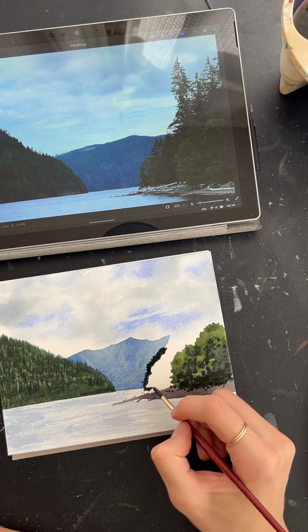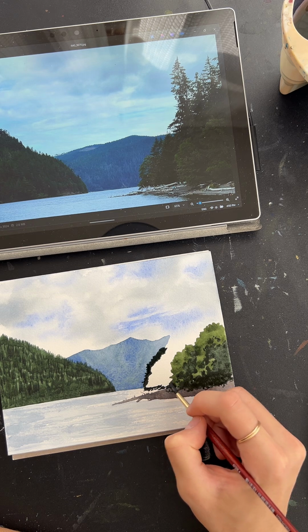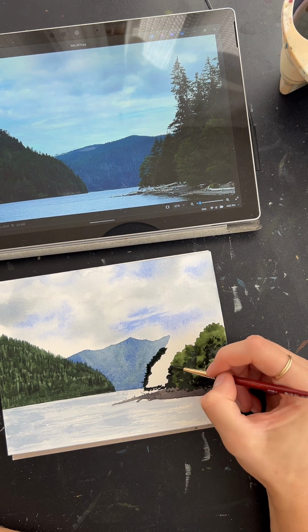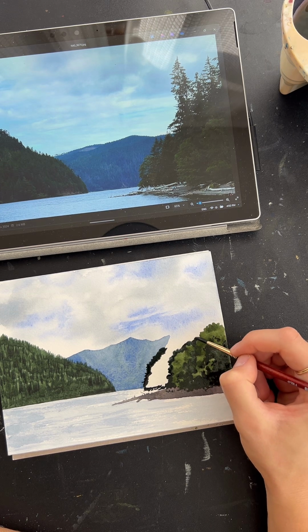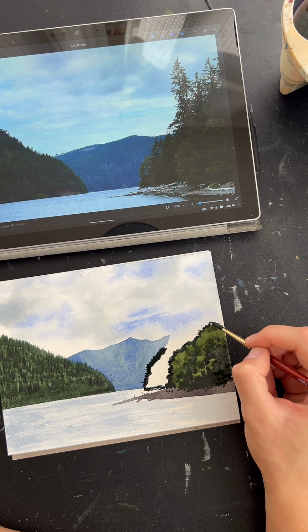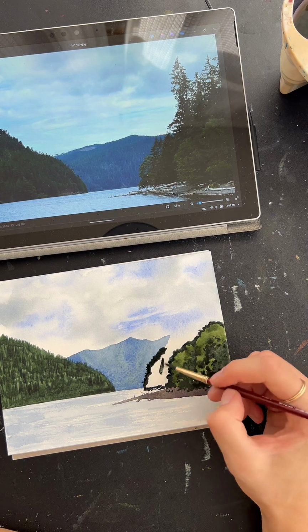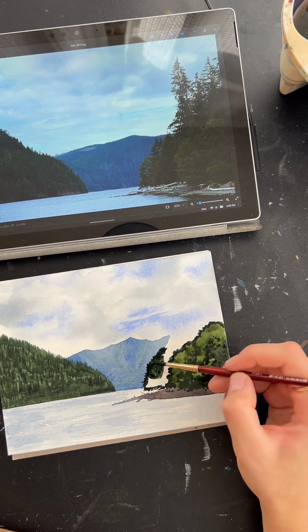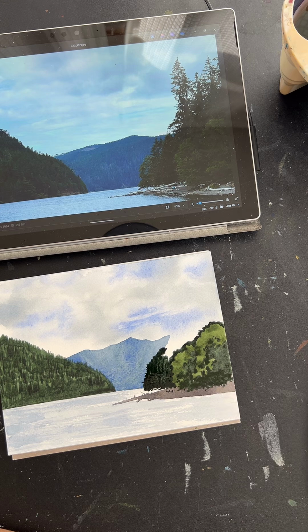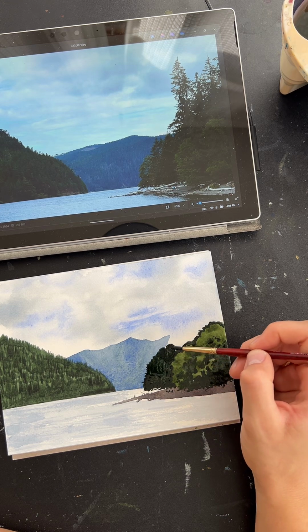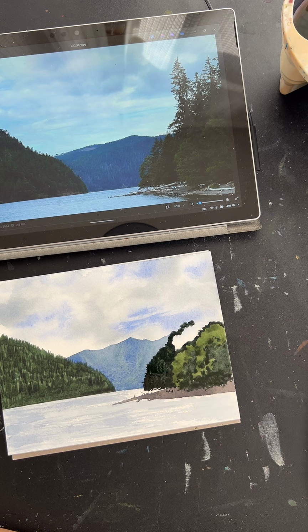Don't worry about what it looks like right now. Painting around these lighter trees. Again, with a circular motion, shaky hand to give it a natural looking tree outline there. And then just fill that in. I'm going to take that up here.